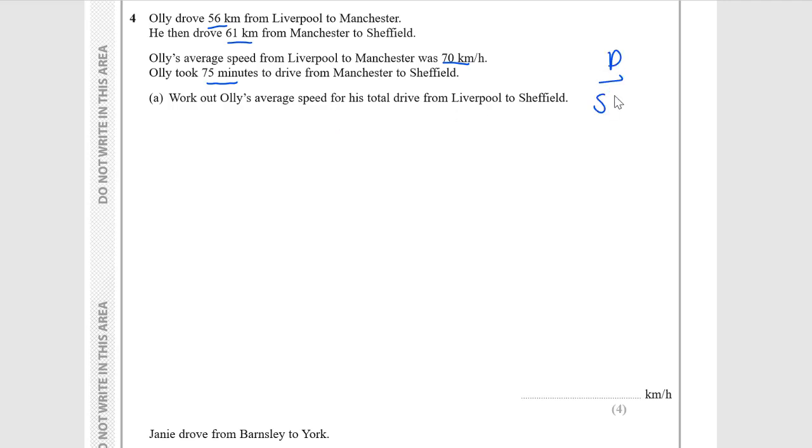So we just use our triangle. So we've got distance is given by speed multiplied by time, using our triangle.